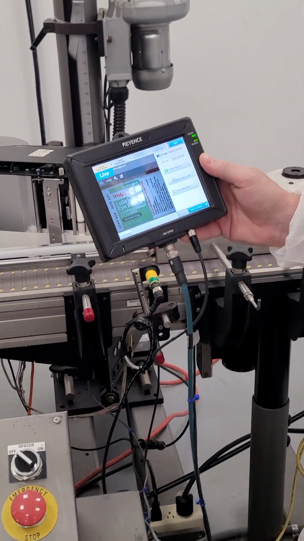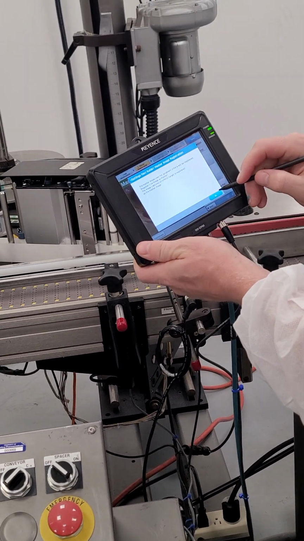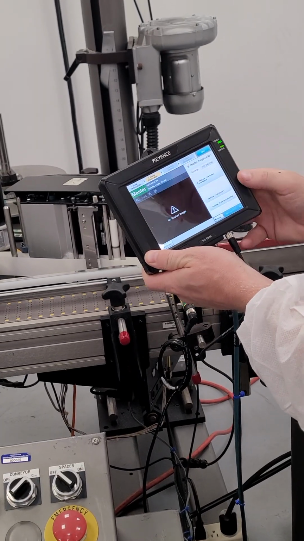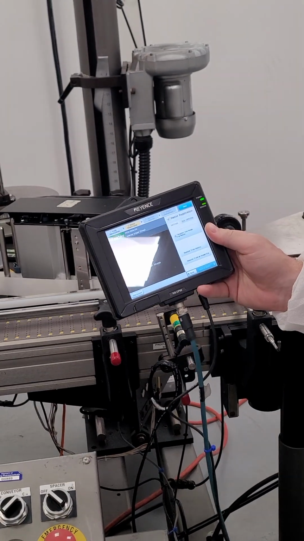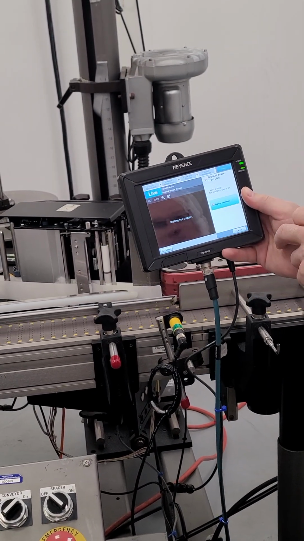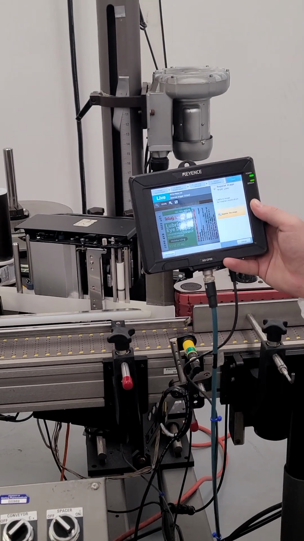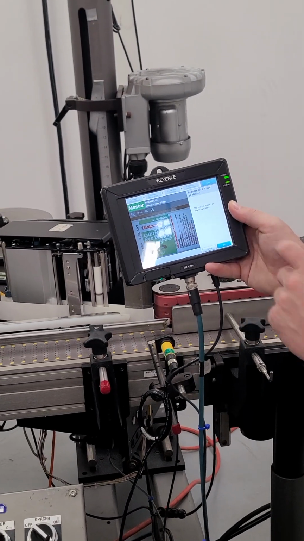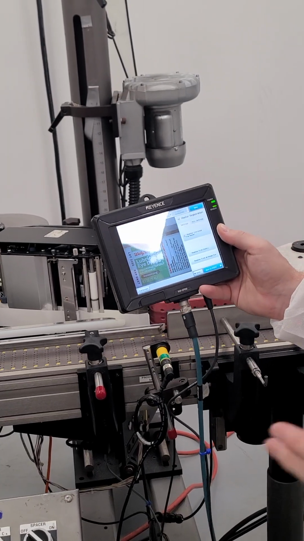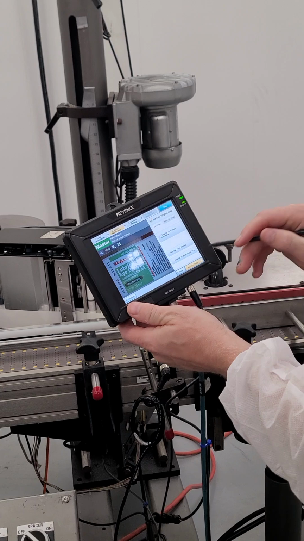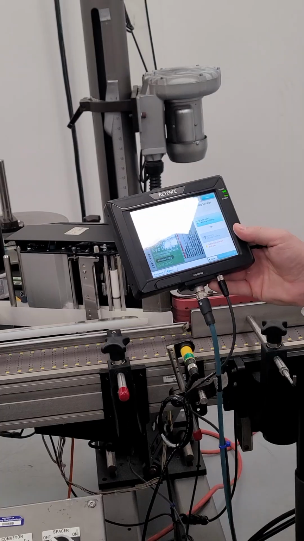I hit next to step 2. Step 2 is going to be your easiest step. This is where we're going to register what a good part is. So I just hit register master image from the live, and then you can see it gives us a live image there, and I just hit register this image. That's going to make that image what I'm going to build my program off of. Hit next to step 3. And we're already on step 3 of 4.